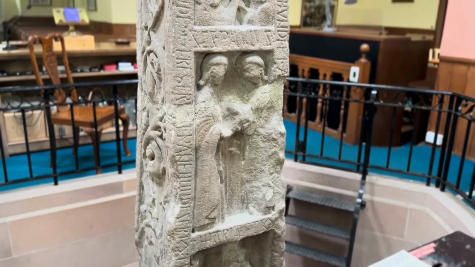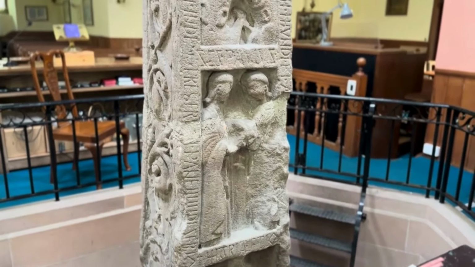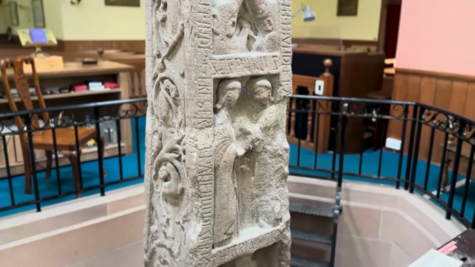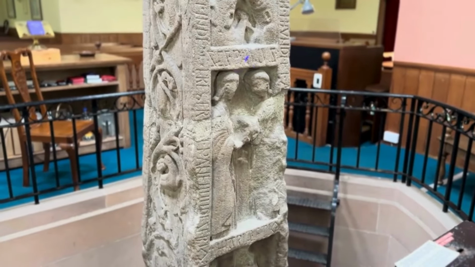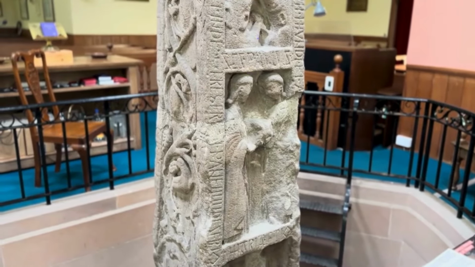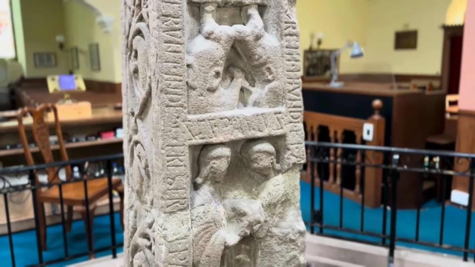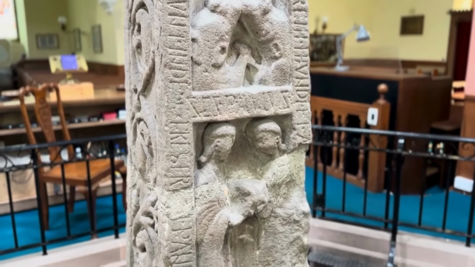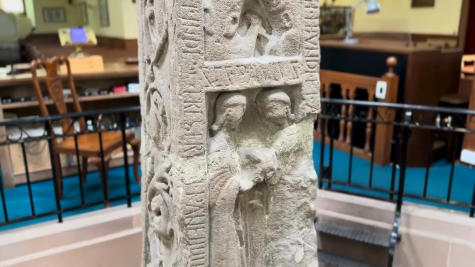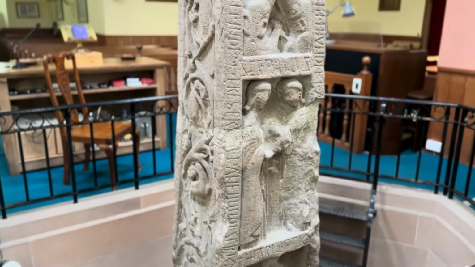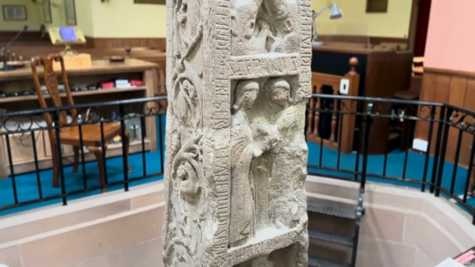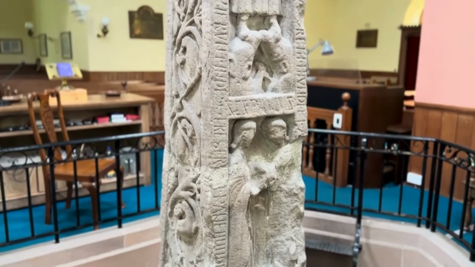In the Irish version and some parts of Scotland, there is another character in this scene. This is a raven who is bringing the bread from above. But here, the raven is missing. So Saint Anthony and Saint Paul are represented on over 24 crosses in Ireland itself.